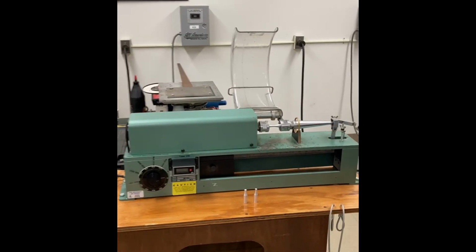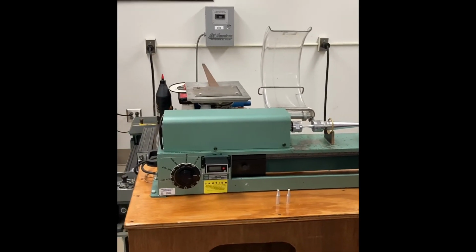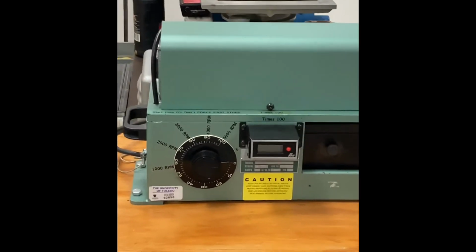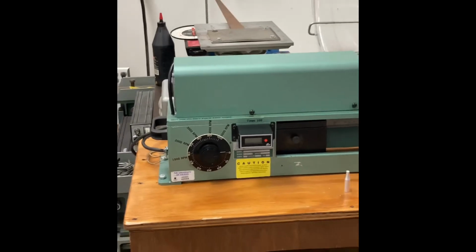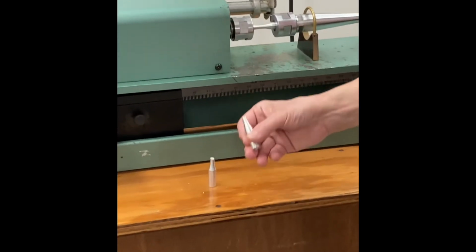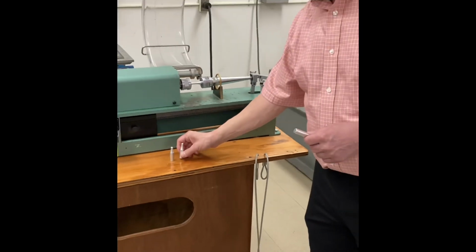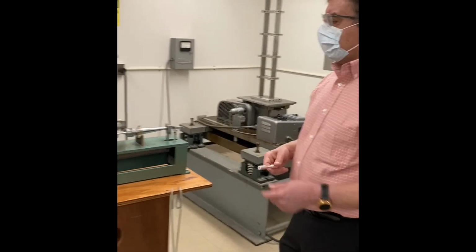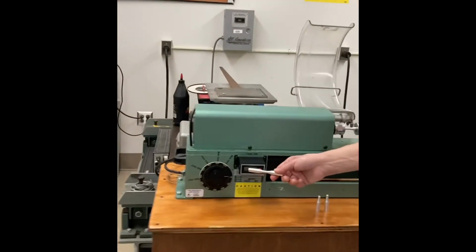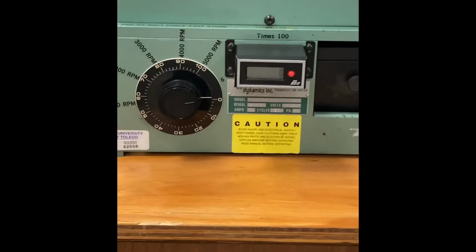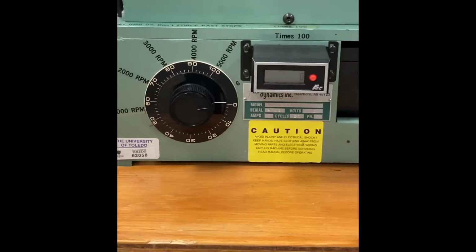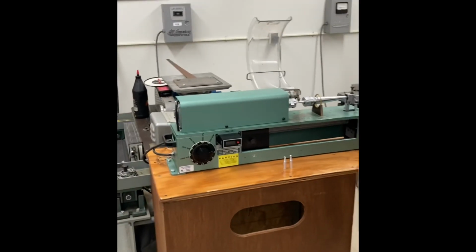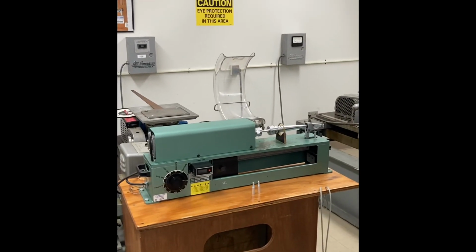the beam or the specimen subjected to a specific bending moment. After some time, the specimen is going to break, and you can see that in here. And at that moment, we record the number of revolutions for the specimen. And this way, we can find for a particular alternate load what would be the life of the specimen.